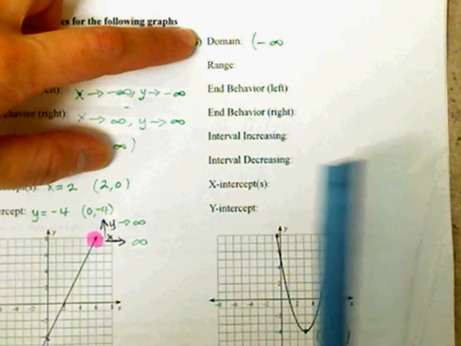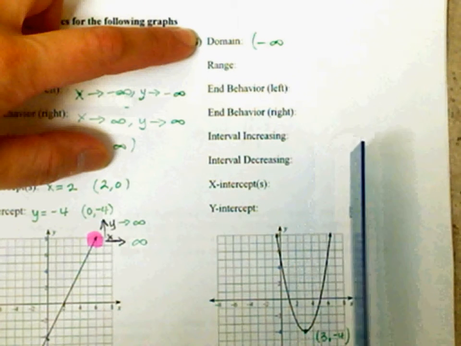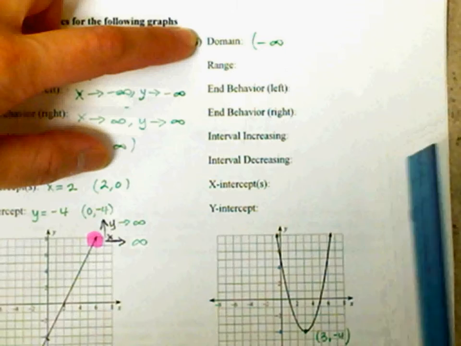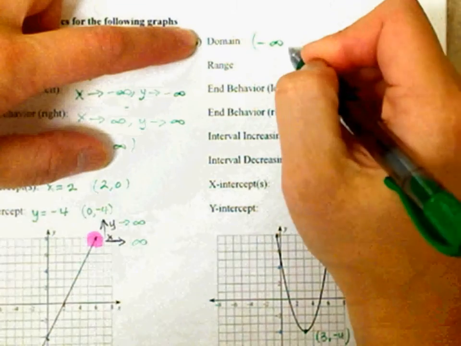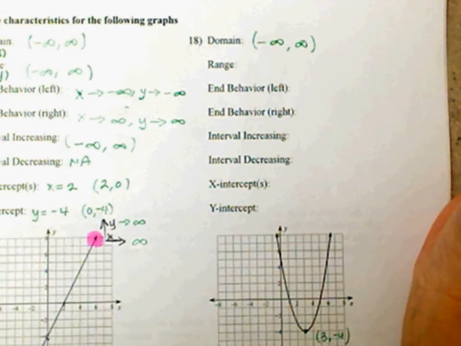Where does it go on the right? How far right does it go? It doesn't stop there or there or there. But where is it going to stop? Somewhere way over here, and that unknown we are going to write positive infinity. So it's somewhere over there.